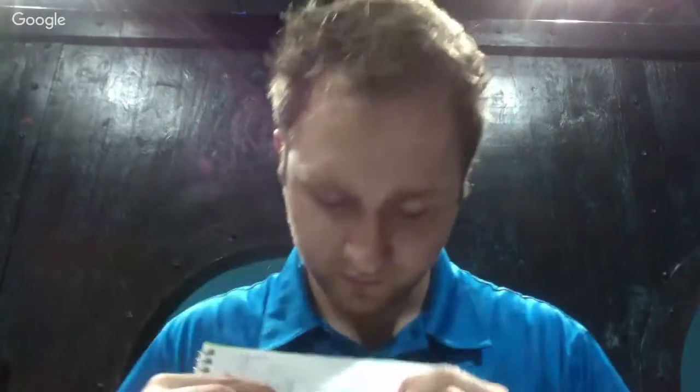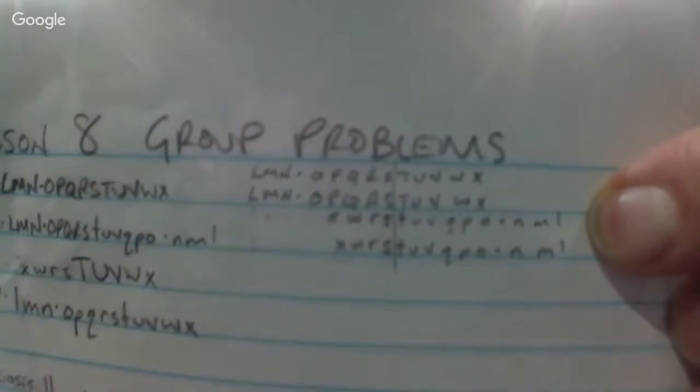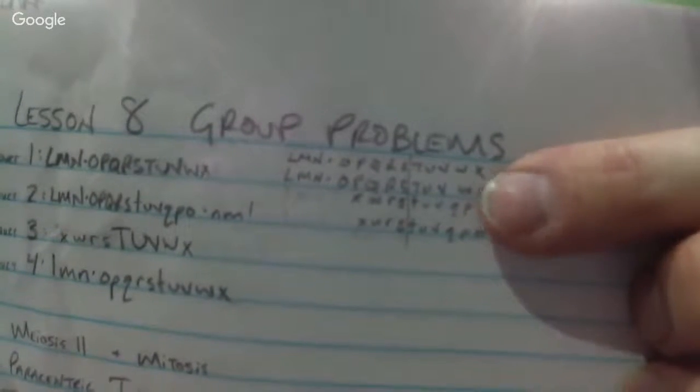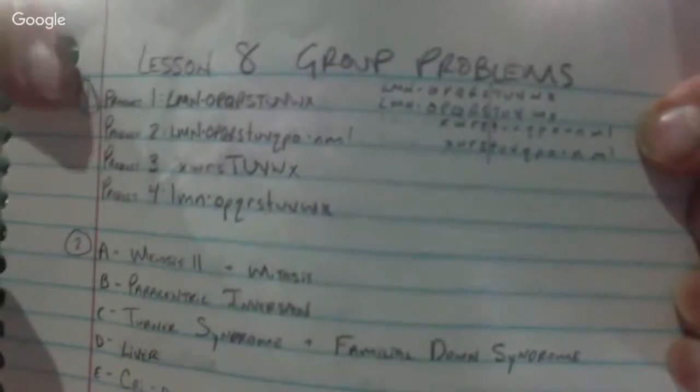So question 1. It gave us a normal chromosome and an inversion chromosome, and it wanted the allele and centromere composition for the 4 products if there was a crossover between the S and T. So we drew it out and lined them up so that we could cross it over. And these are the answers that we got.